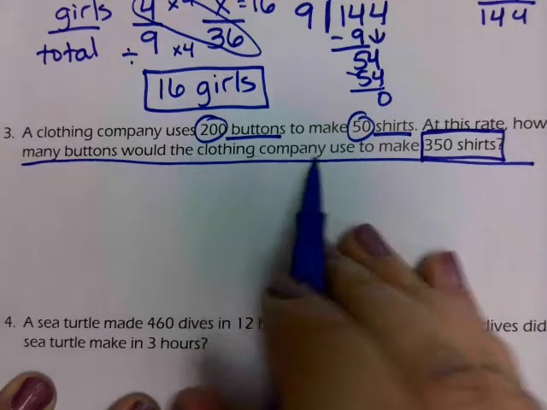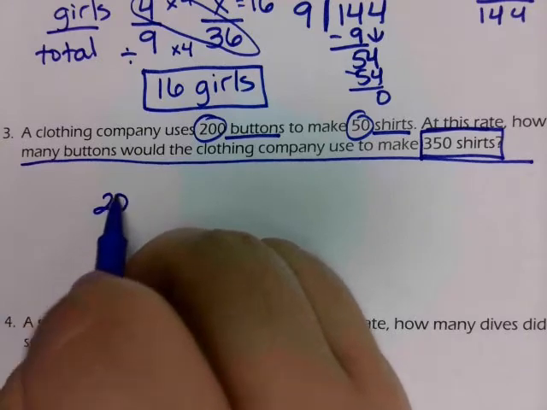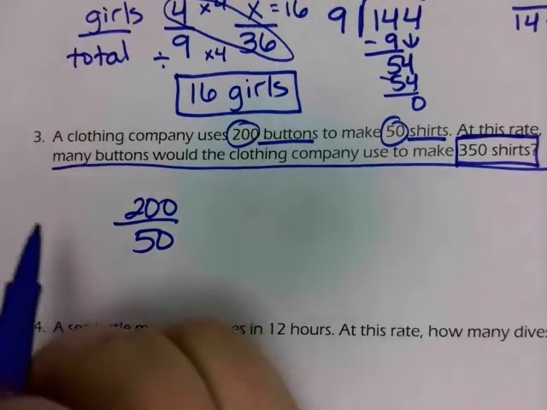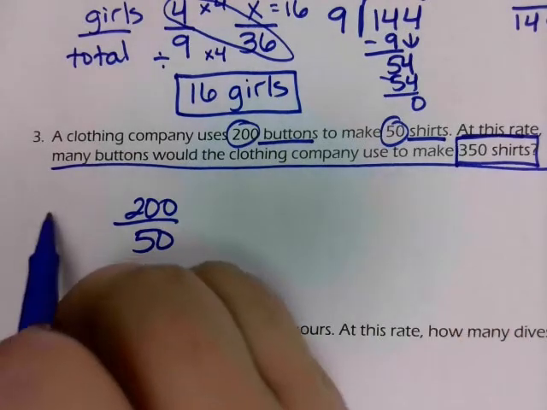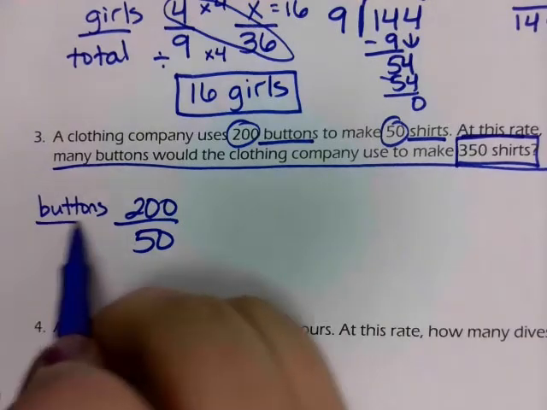Okay, so our ratio that we know is that 200 buttons are used for 50 shirts. That is my ratio that I know, and I'm going to put words with it: 200 buttons, 50 shirts.